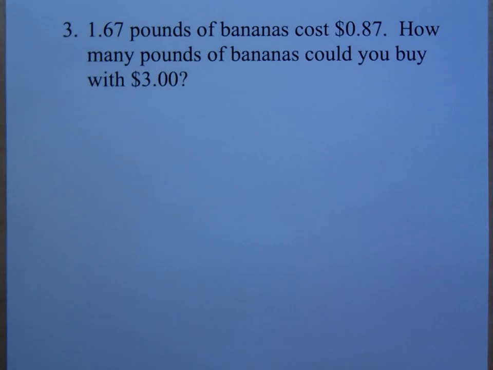So you know how much I like to go to the grocery store. I mean, it's fairly obvious. It's my fun time. So if you could buy 1.67 pounds of bananas for 87 cents, how many pounds could you buy for $3?